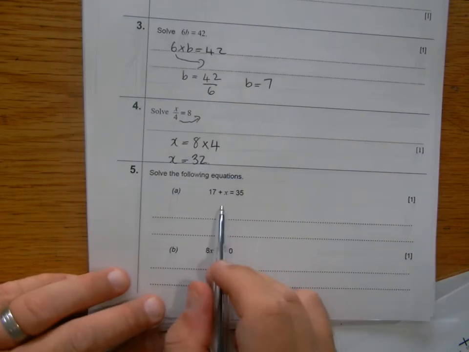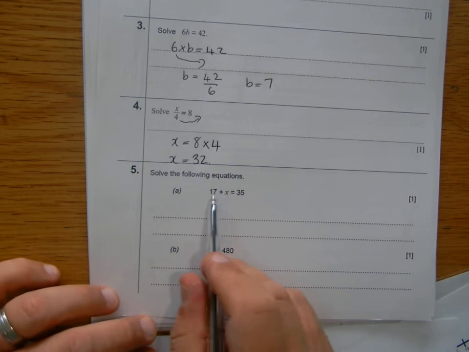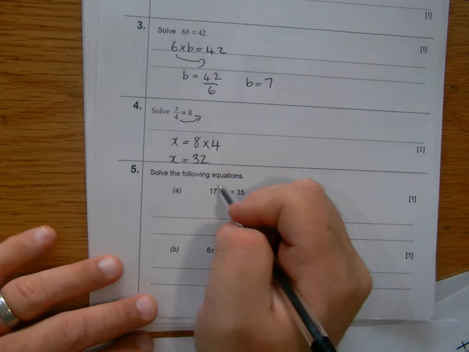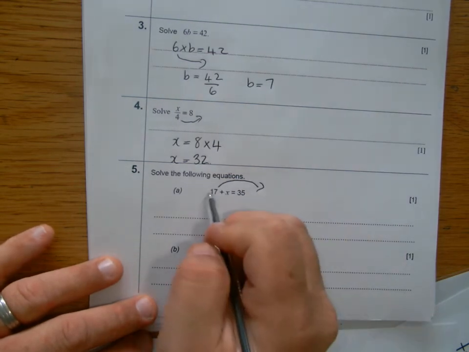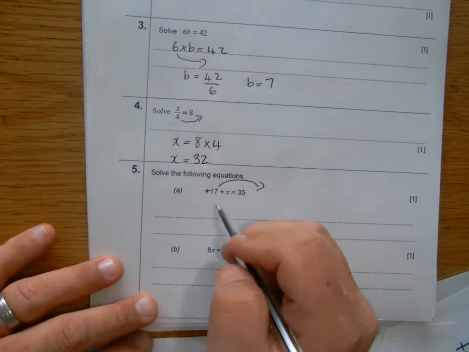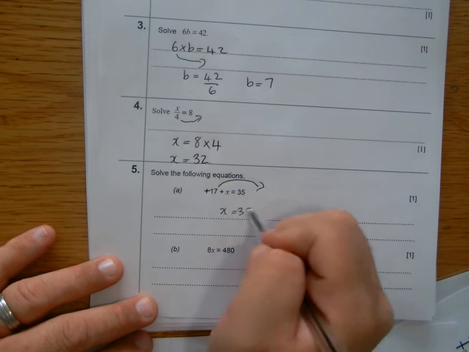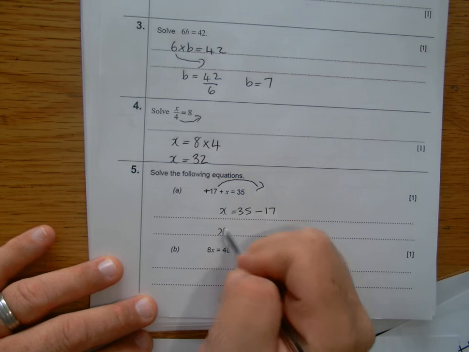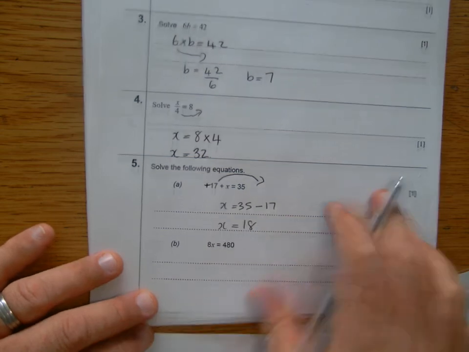Okay, so with 5 then, same sort of principles as before. You could even think, what do we add on to 17 to get 35? The other approach is taking the 17 over the other side, because it's positive 17. In effect, there's a plus there in front of it. When you take it over, you're left with x on this side, and it becomes minus 17, because you do the opposite. You take it over, and when you work that out, we get 18.